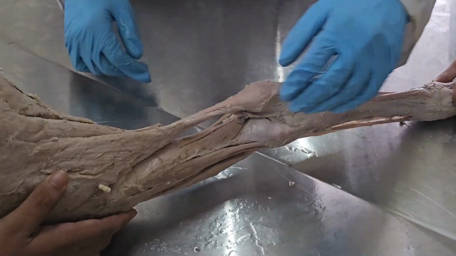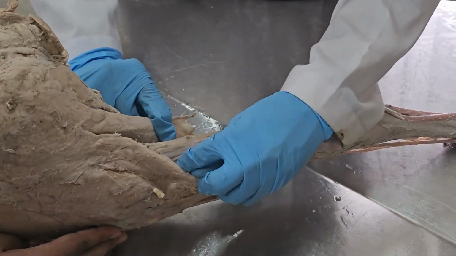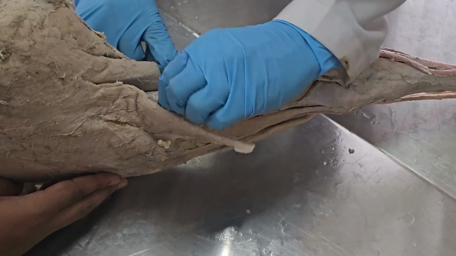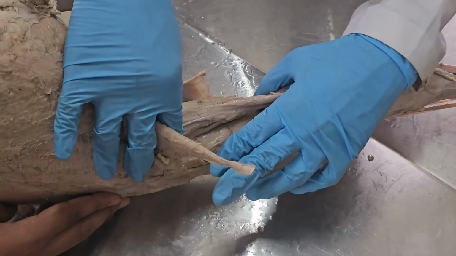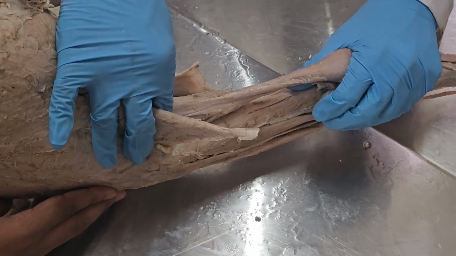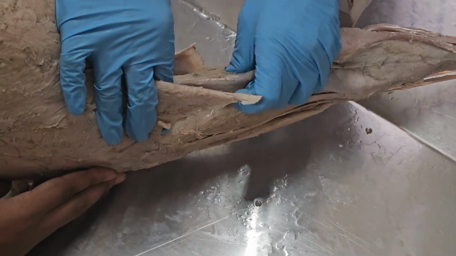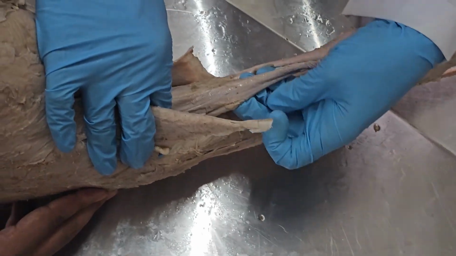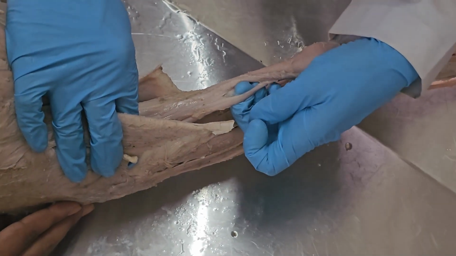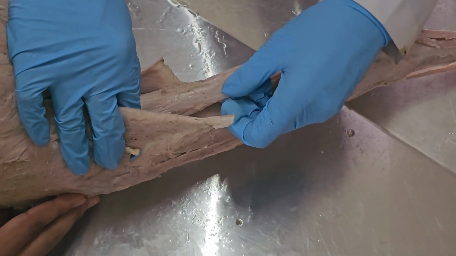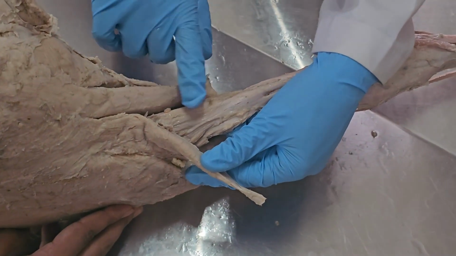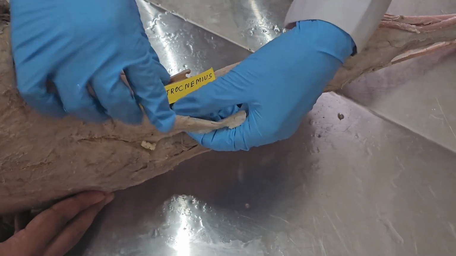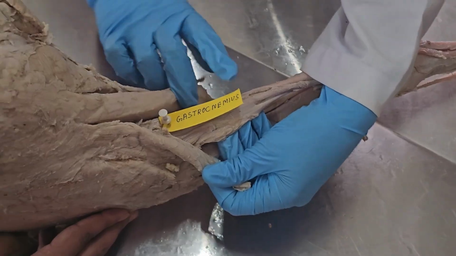Now you come here. In this region you will find a bulky muscle, this one. This thick muscle is called the gastrocnemius muscle. The muscle has two bellies, two parts. If you see here, you can also see the two tendons. These are the two tendons of the two parts of the gastrocnemius muscle. So this bulky muscle is the gastrocnemius muscle.